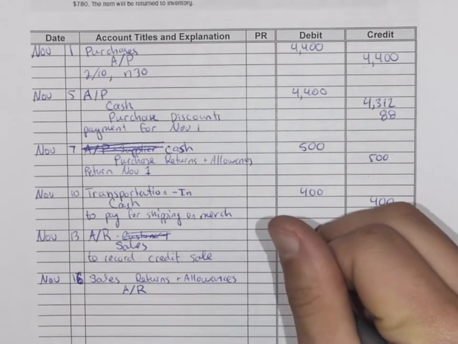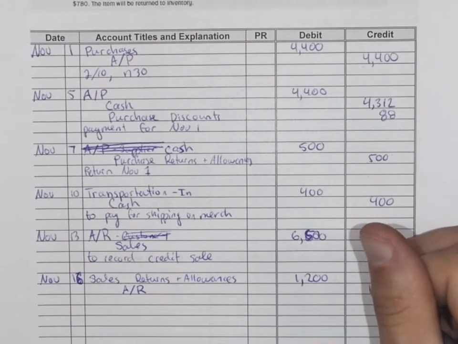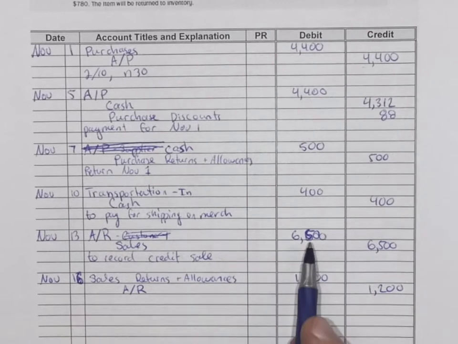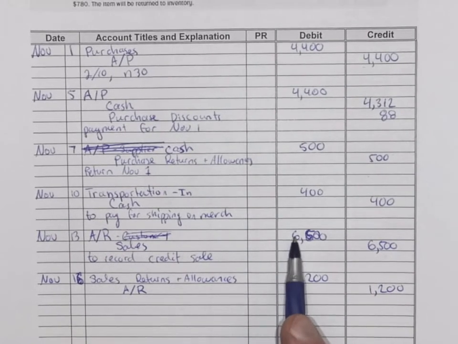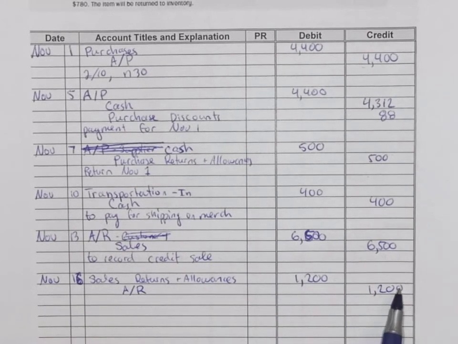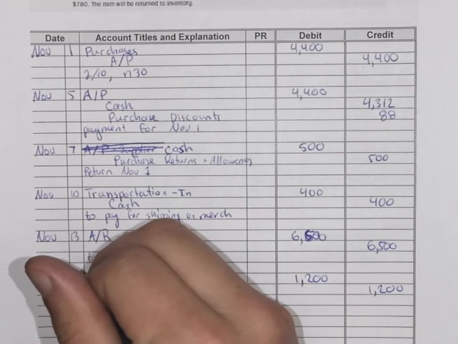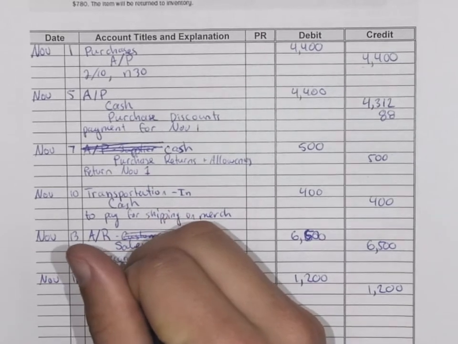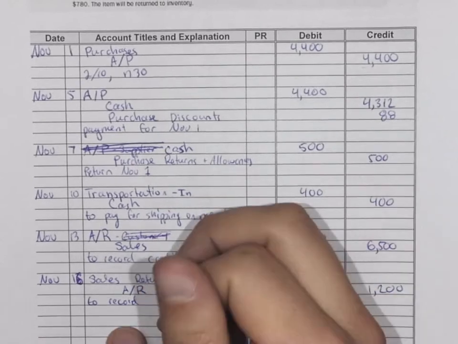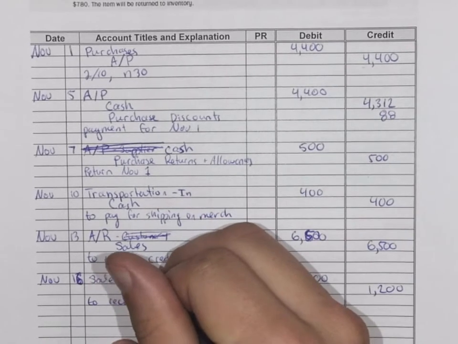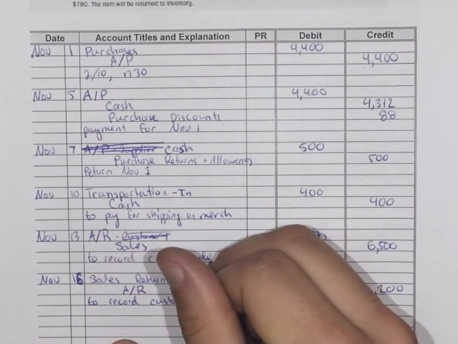It's for $1,200. So now they only owe $6,300, right? Because we've debited our AR for them, and then we credited them $1,200. To record customer returned.